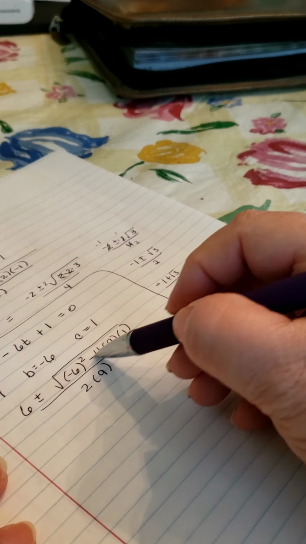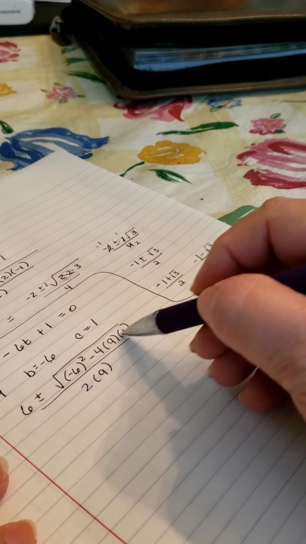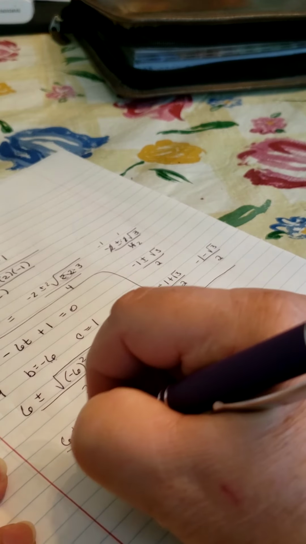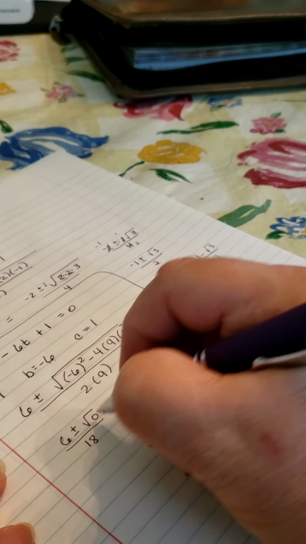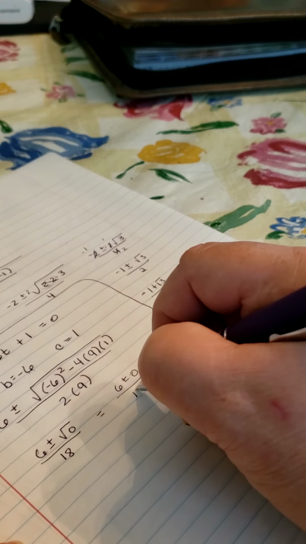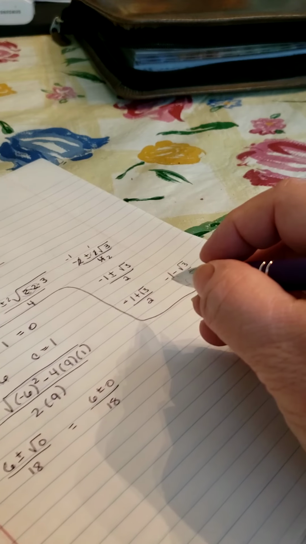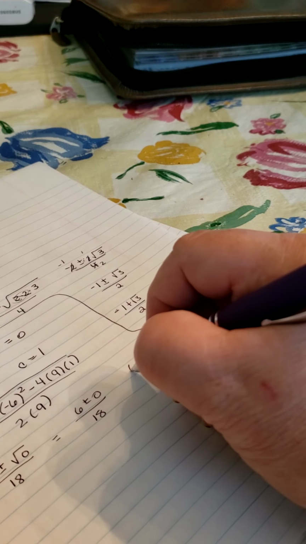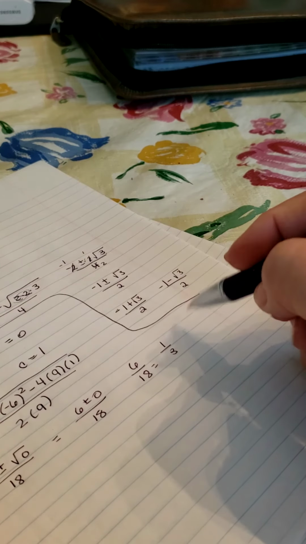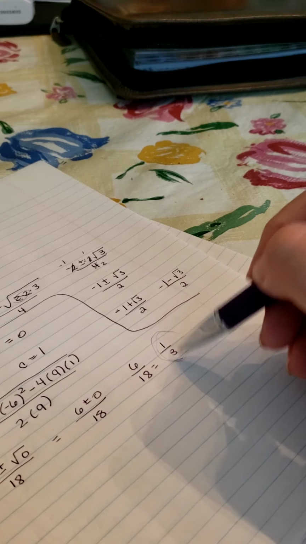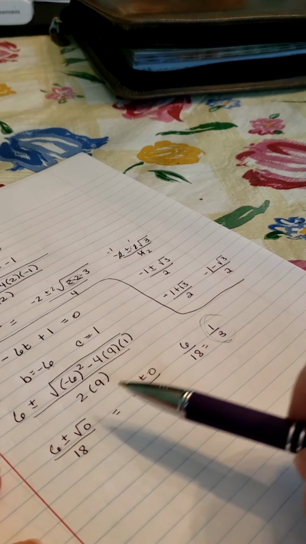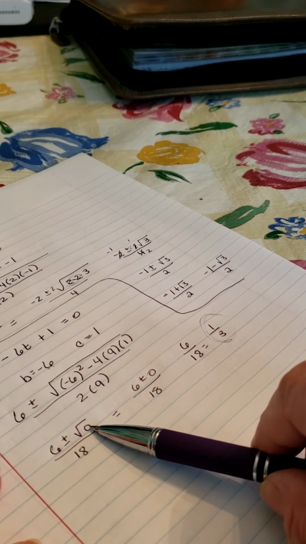Okay, so when we enter this in the calculator, it's going to turn out to be 0. And you know that the square root of 0 is just 0. Well, 6 plus 0, 6 minus 0, that's still 6. So I have 6 over 18, which simplifies to 1/3. So that's my only answer for this problem. And that happened because I got a 0 under the radical.